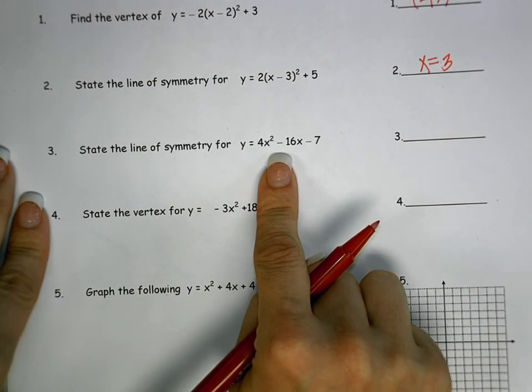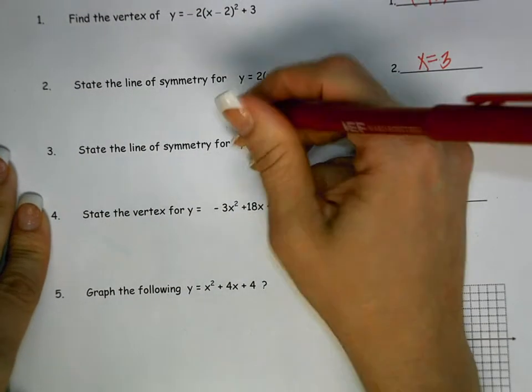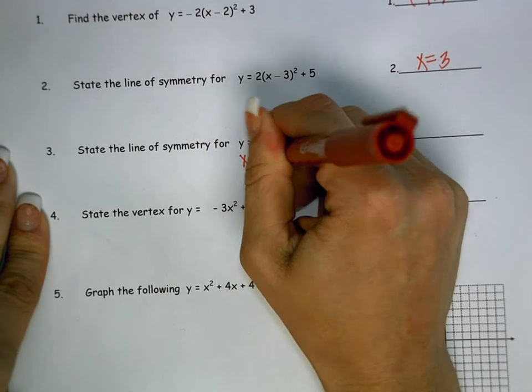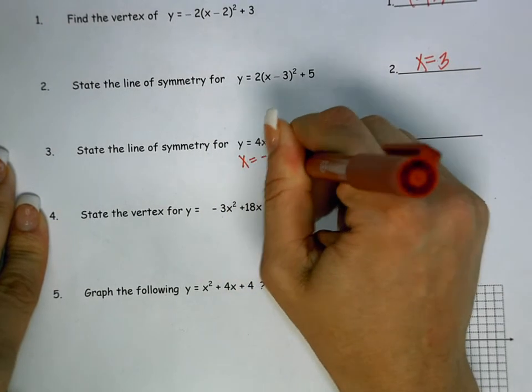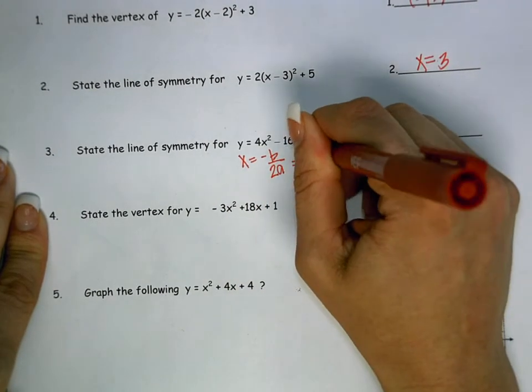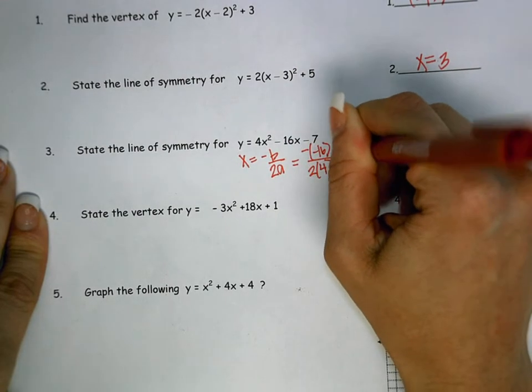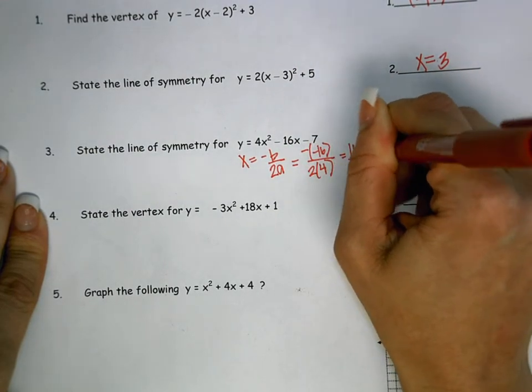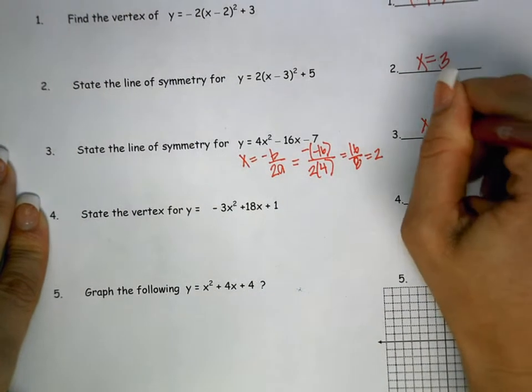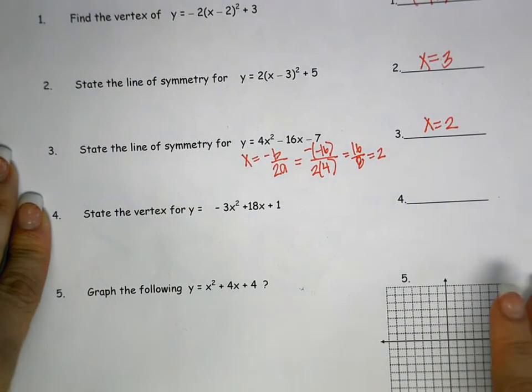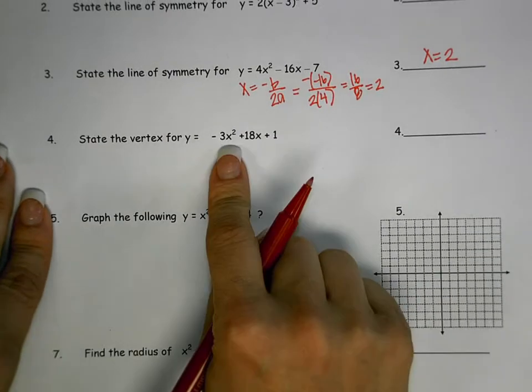State the line of symmetry for this equation. This is also a parabola because there's only one square. For this one, you want to use x equals -b over 2a. So plug this in. That's -16 over 2 times 4. 16 over 8 reduces to be 2. So we're going to get an x equals equation again. X equals 2.